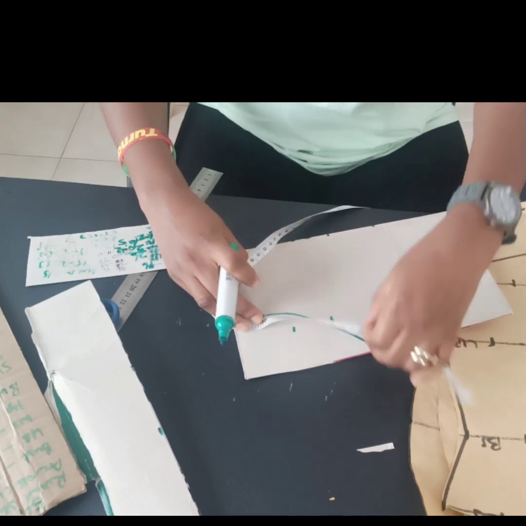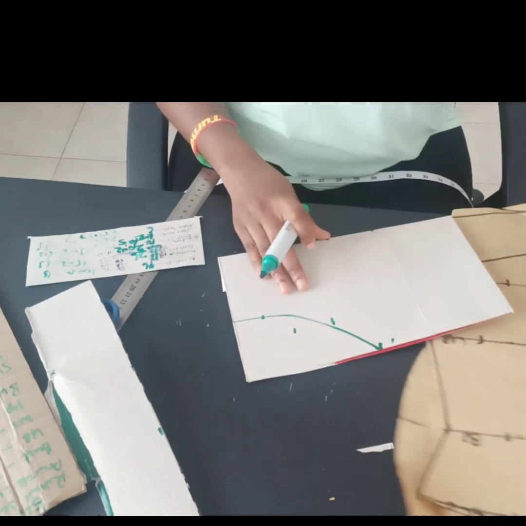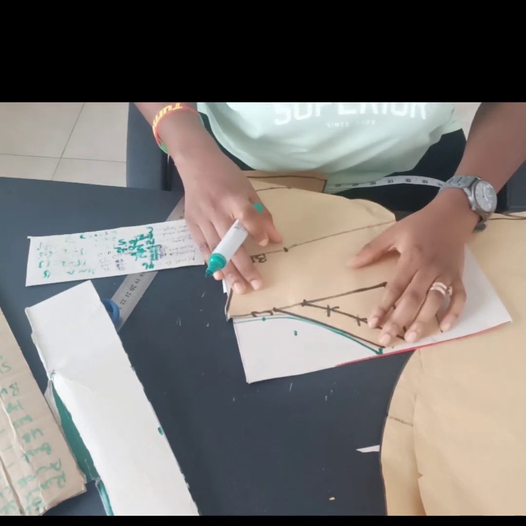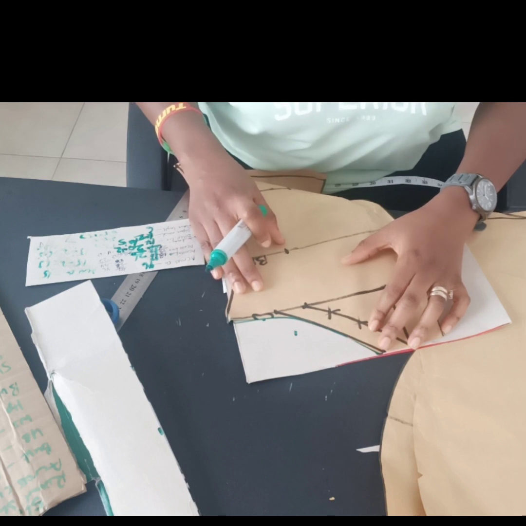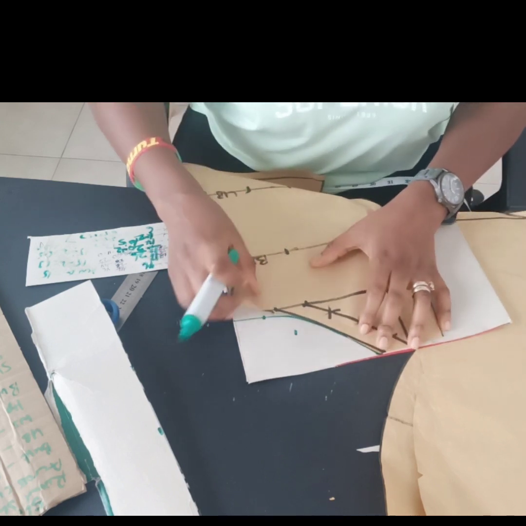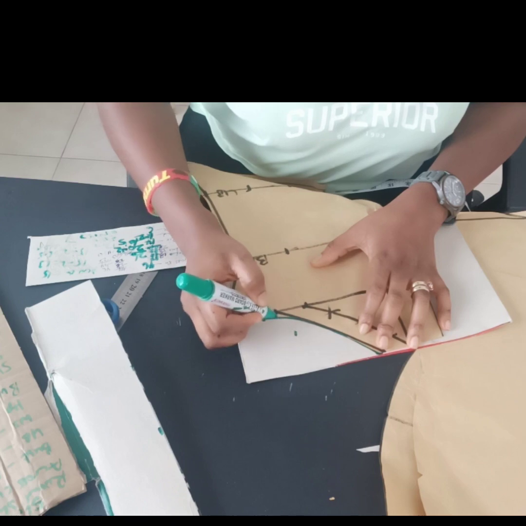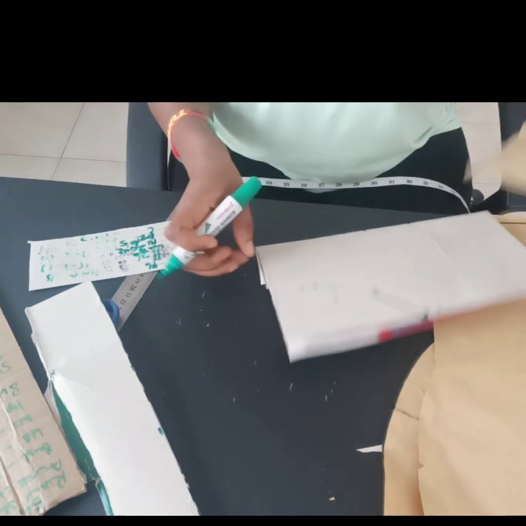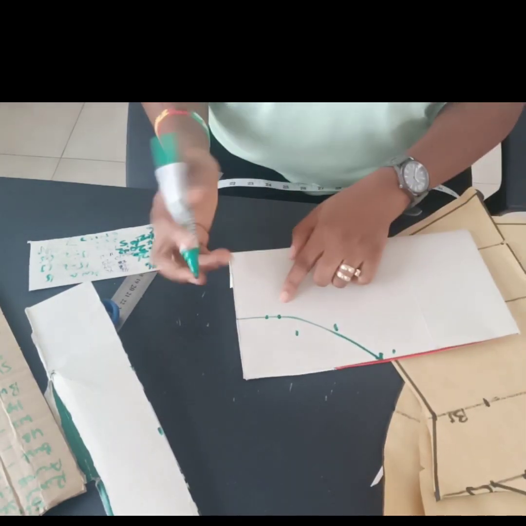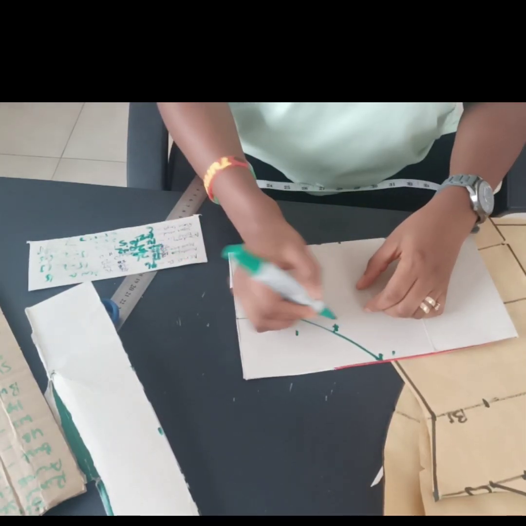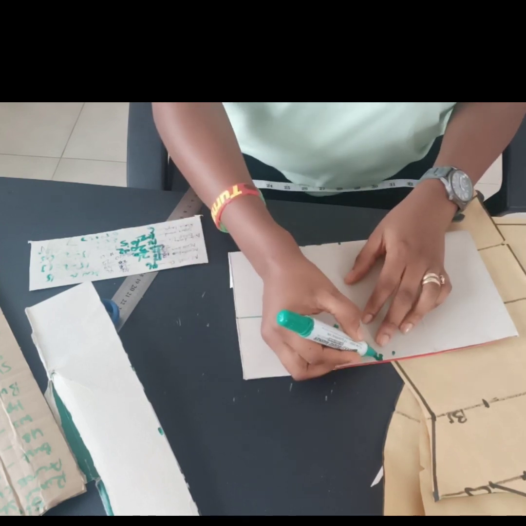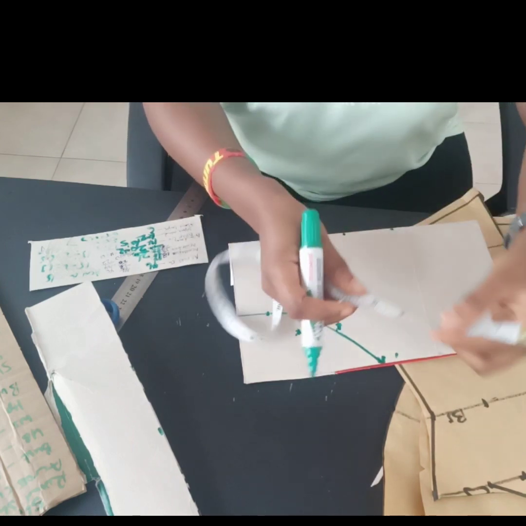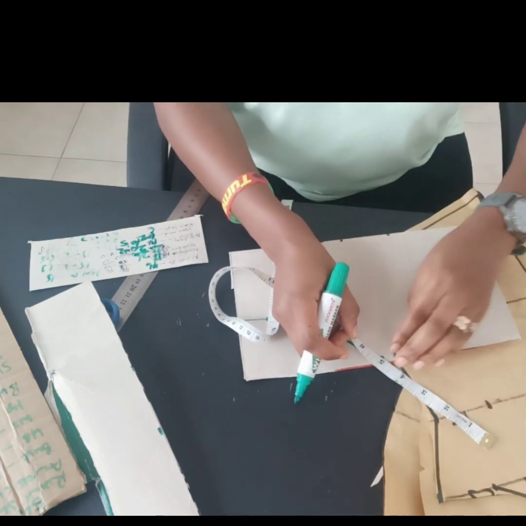Okay. Or you simply use this one like I said before to mark it. Use this one to mark it. See that this is where we have 10, and then we now have seam allowance. So we are no longer using this, so we are going to use this because the armhole length is off shoulder, 5 inches off.